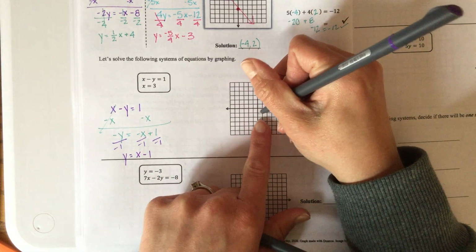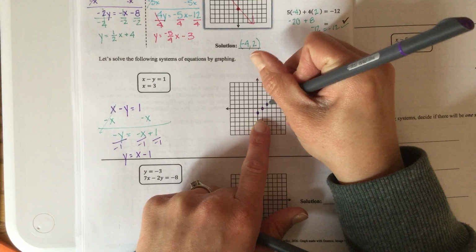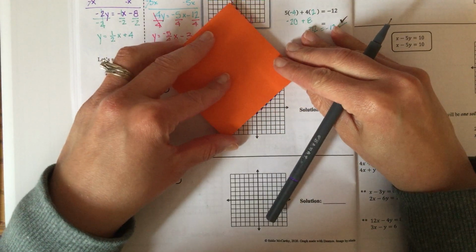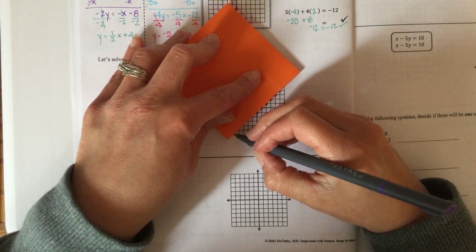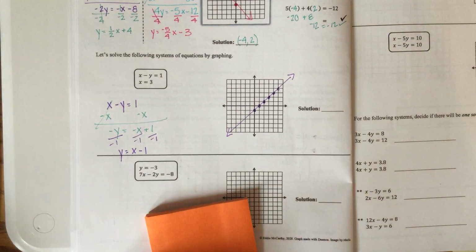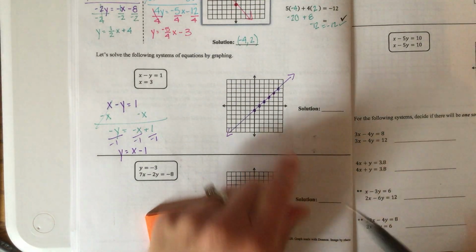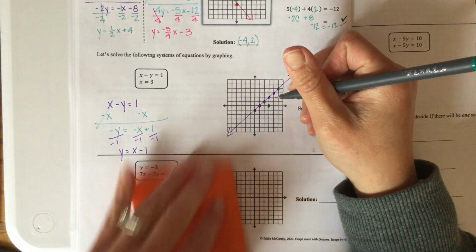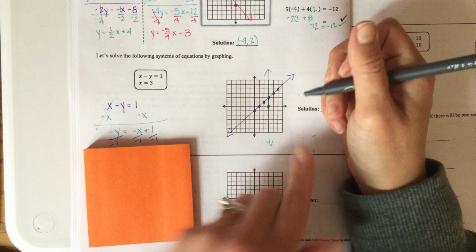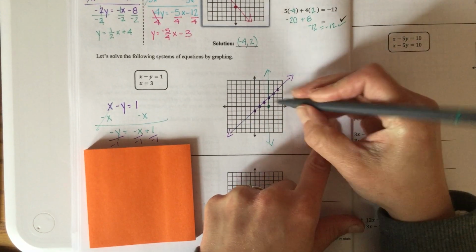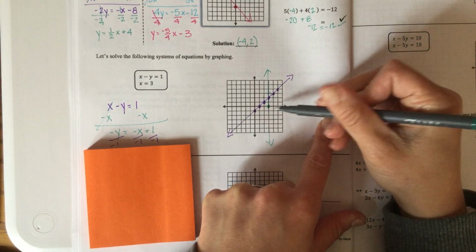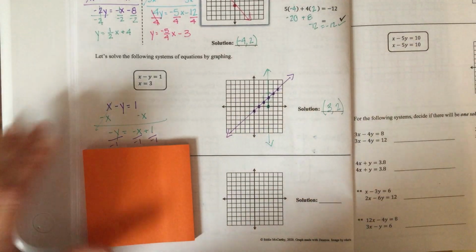So if I go to graph that, start at -1, your slope's a positive 1. Okay, and then my other one is just x equals 3. So remember that means that it crosses the x-axis at +3 and it's vertical. It just goes straight up and down. So where's the point of intersection? The solution is right here. So it's 3 for your x coordinate and 2 for your y coordinate.